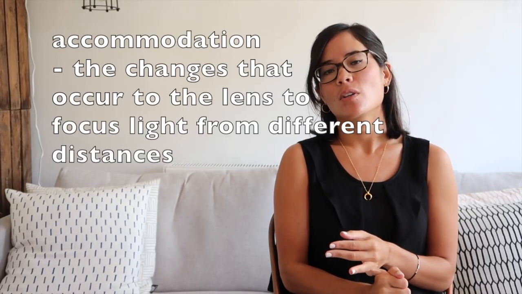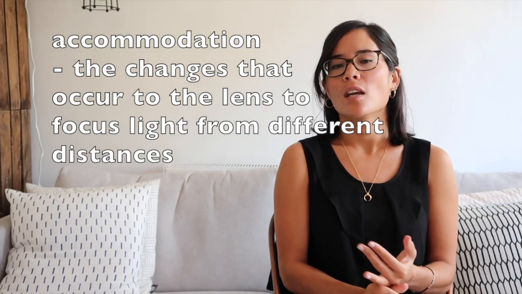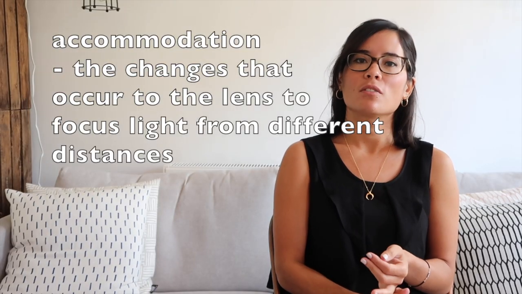We need to look a bit more now at the lens. So I've already told you that the lens focuses light onto the retina. It does this by a process of accommodation. So accommodation is all about focusing light from different distances away so that an image can be formed on the retina. So let's look at what happens when we're looking at an object far away.